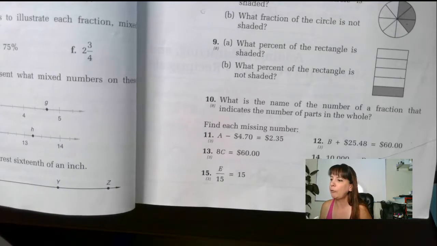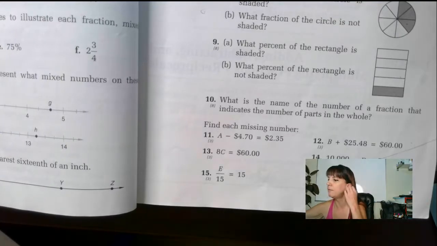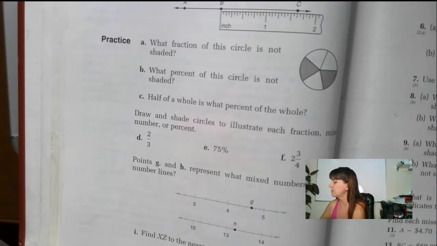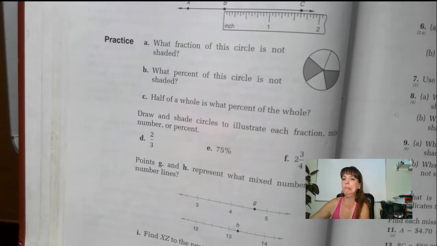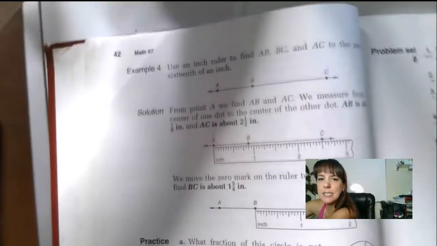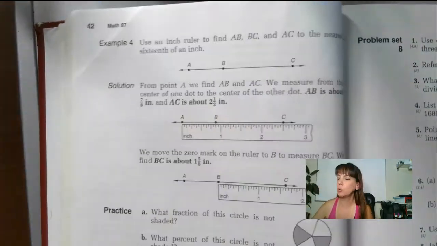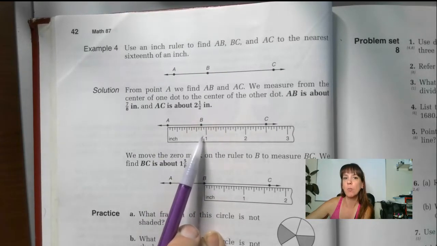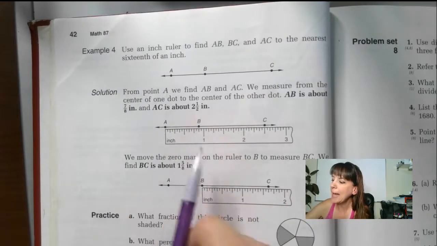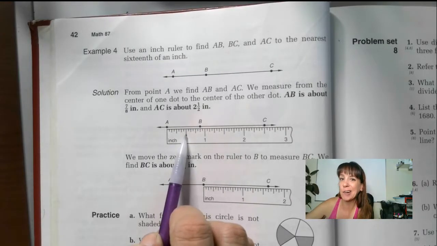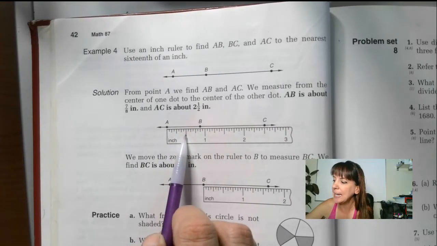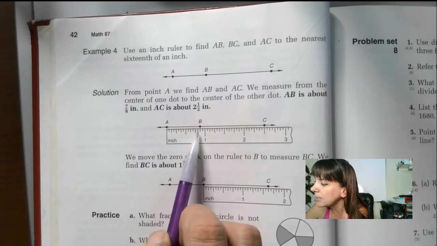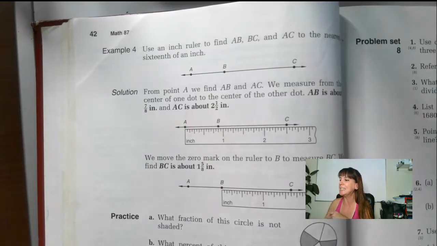For example 4, we use an inch ruler to find these guys. Let me deal with my marker here. So let's look at example 4 here, right? We use an inch ruler to deal with this. From A until B, it's not 1 whole one, but we know that halfway is 8, 8 out of the 16 dashes, right? So 8, 9, 10, 11, 12, 13, 14. So 14/16.